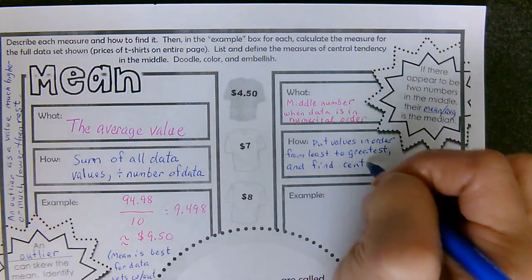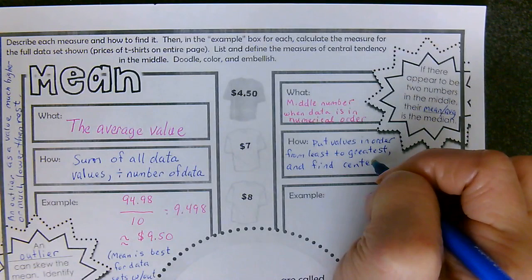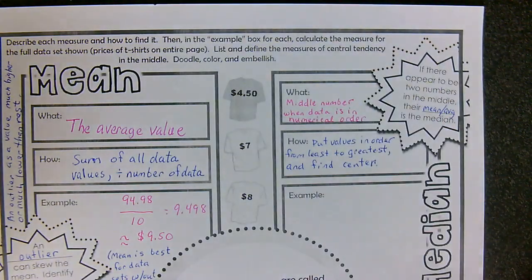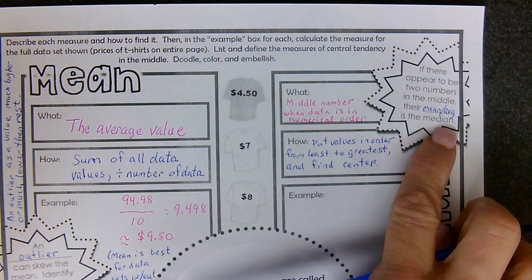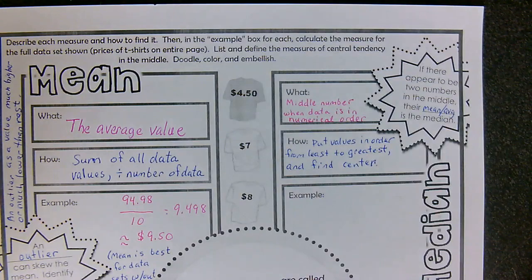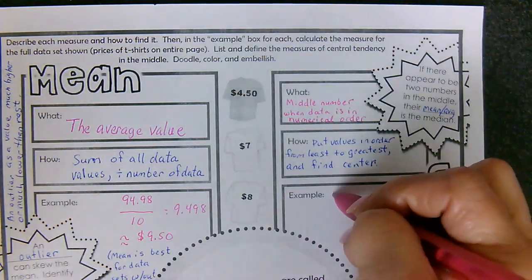The center number. Okay? And then, like I said, if there's 2 in the middle, you add them together and you divide by 2 to get their answer.